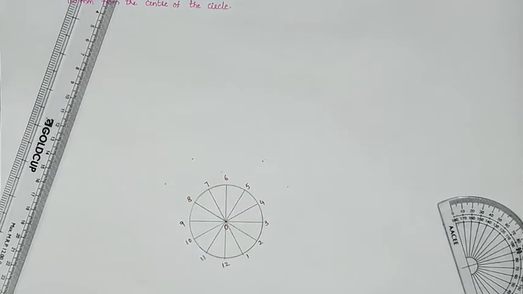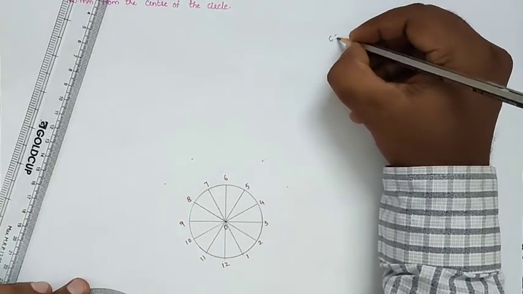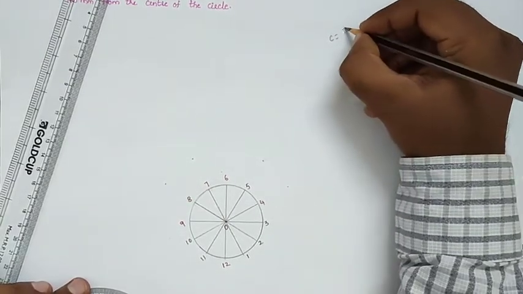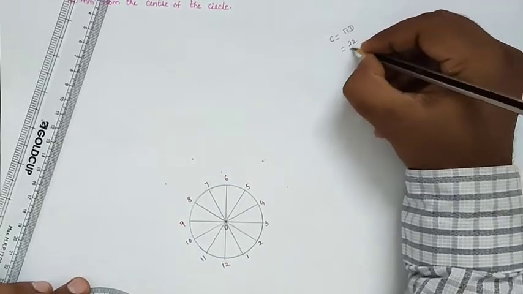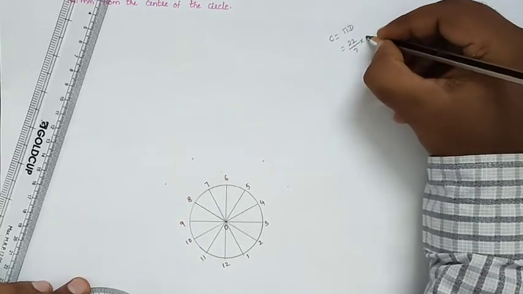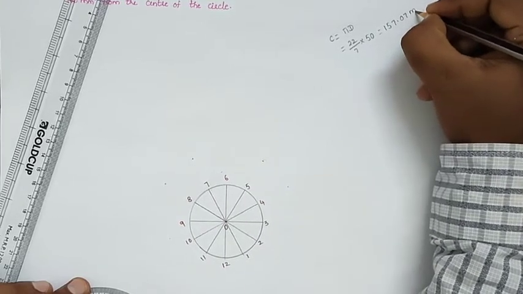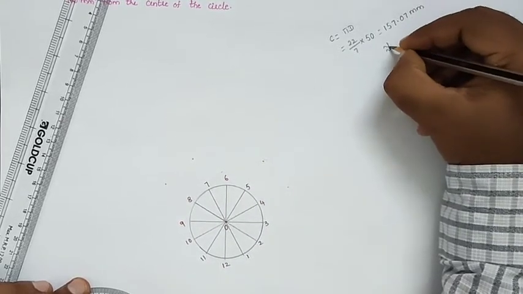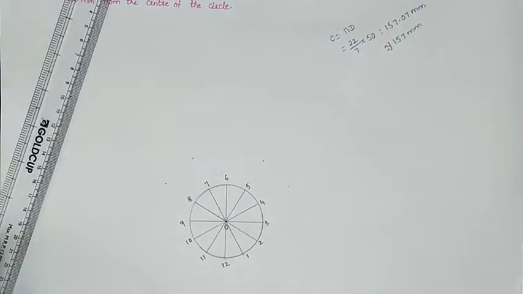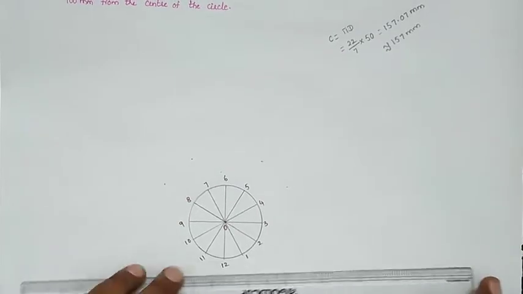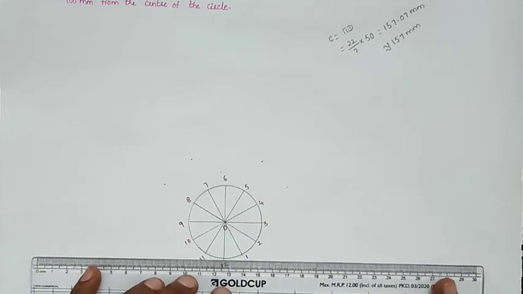like that. Now find the length of the perimeter, or the circumference of the circle here. The circumference of the circle is found using the formula pi d, that is 22 by 7 into d. D is nothing but 50 here. So we will get 157.07 millimeters, approximately 157 mm. So with the perimeter of that circle, we will draw a length from point 12, taking 12 as the fixed point.